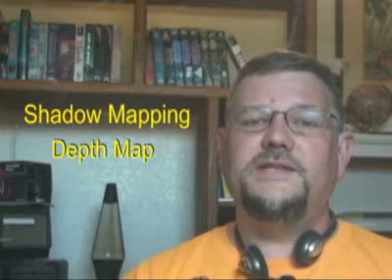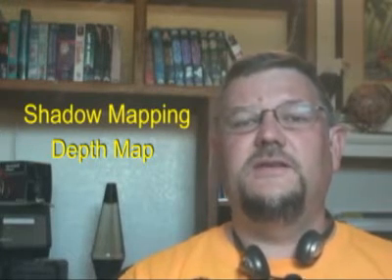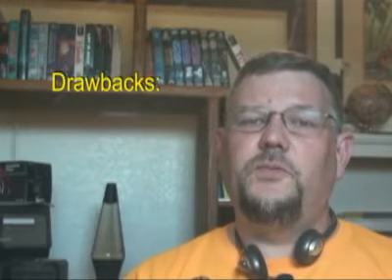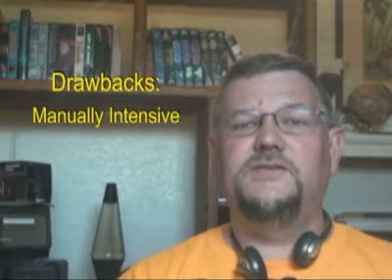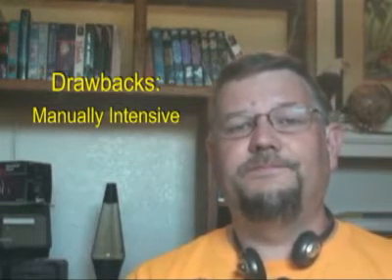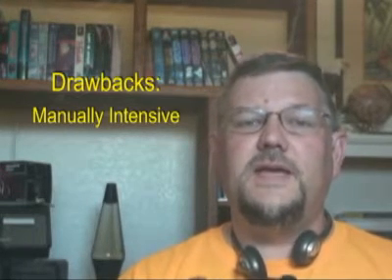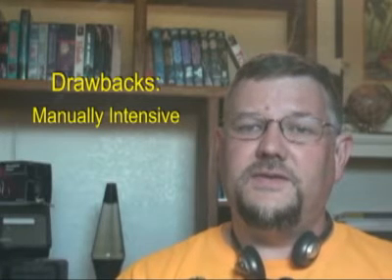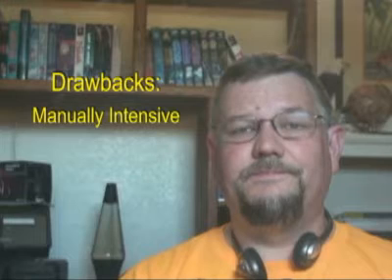Because the map only has to be measured once, it generally takes much less time to render shadows than with ray tracing. There are a few drawbacks to the shadow mapping method. First, the process of setting up shadow mapping can be more manually intensive than ray tracing. You have to customize your shadow maps to render efficiently, yet have enough resolution to provide quality renders without artifacts. Too much resolution could bog down the system. Too little could give your shadows jagged edges.